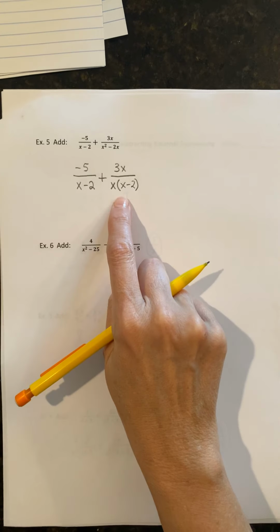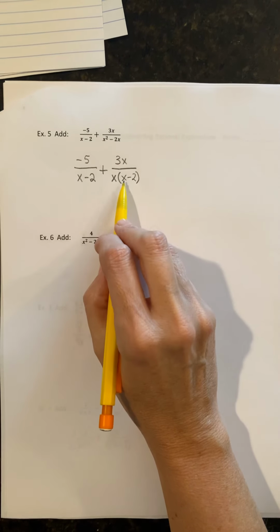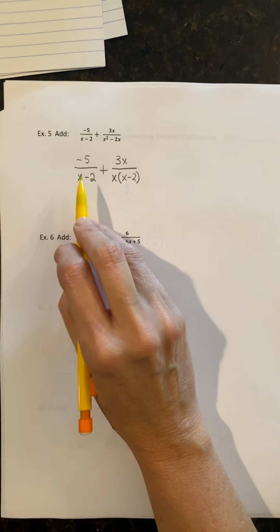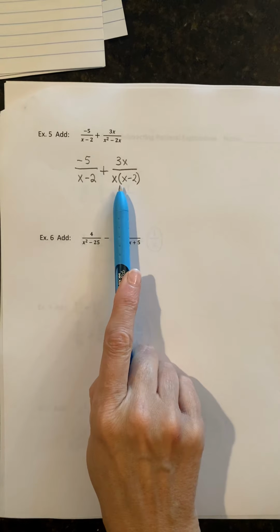So now you can see what the denominator has. It has an x and it has an x minus 2. This one just has an x minus 2. So we have to give this one what that one has. This one needs an x.